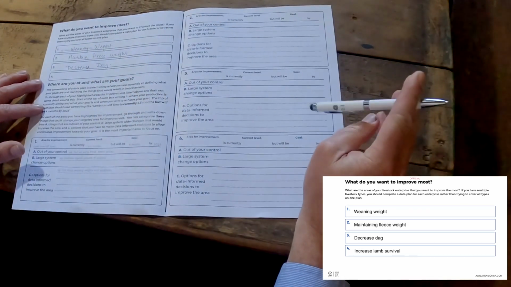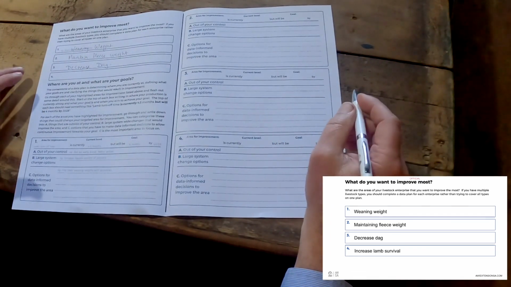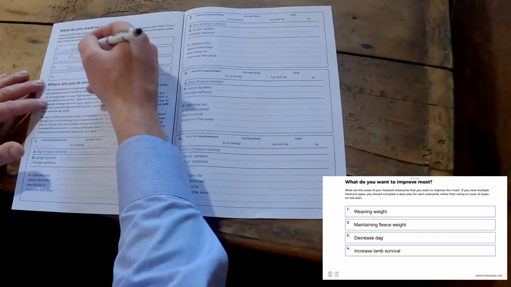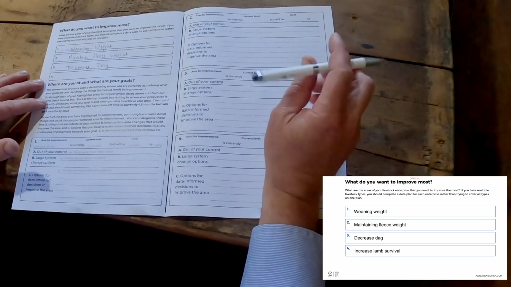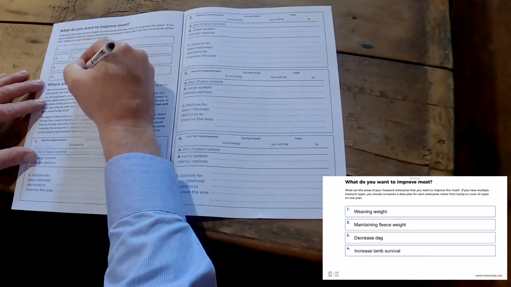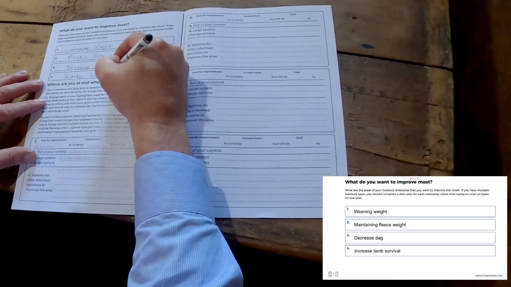And then increased lamb survival or reproduction is pretty much in every workshop, every person will write that down, almost independent of what they're doing. So I often think that we don't necessarily need to get more lambs scanned. We actually need to keep what we've got alive. So I'm going to write down increase lamb survival as our fourth trait that we want to improve most.